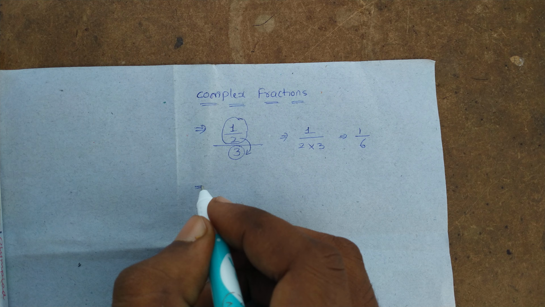So we can convert this complex fraction into a normal fraction. Simply, this 2 will come down. Then 1 by 2 into 3, so it becomes 1 by 6, right? So this is one type.